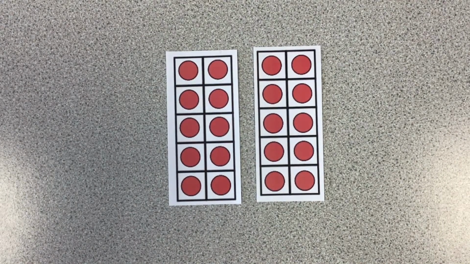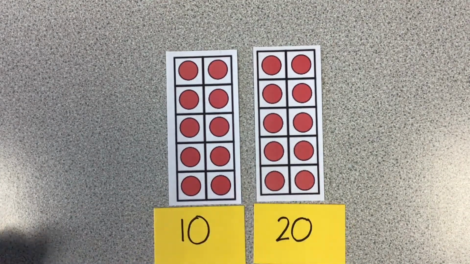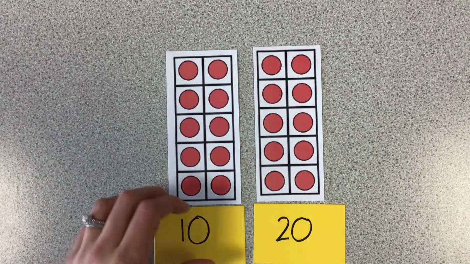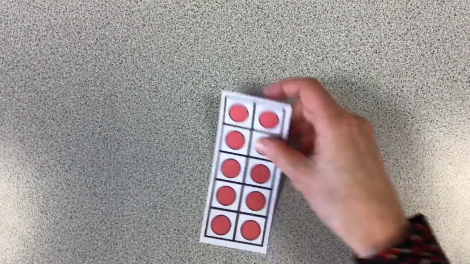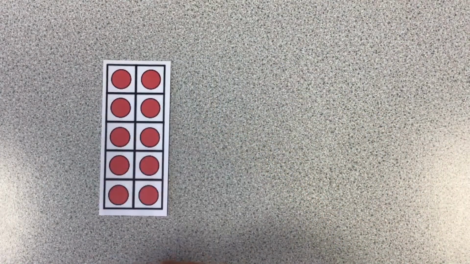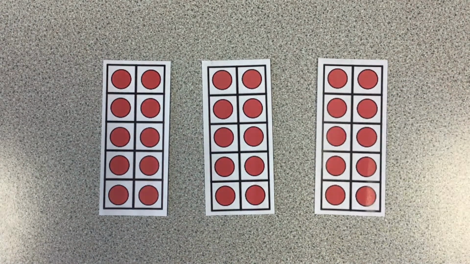Okay, did you get it right? Without counting them all, we know we have 10, 20. There are 20 counters. Let's try another one. How many counters do I have now?